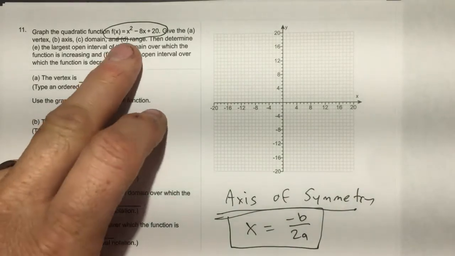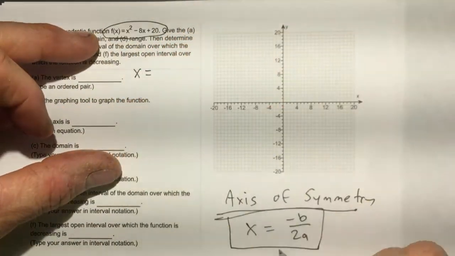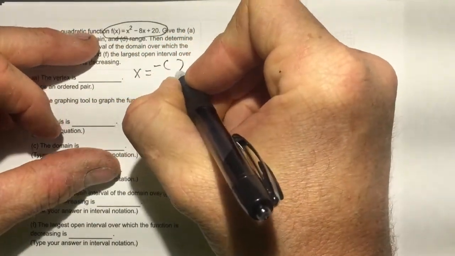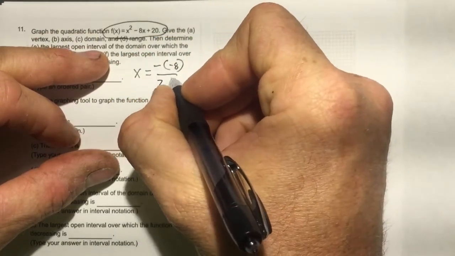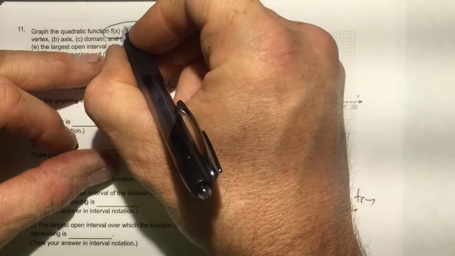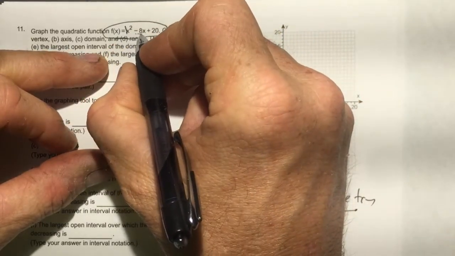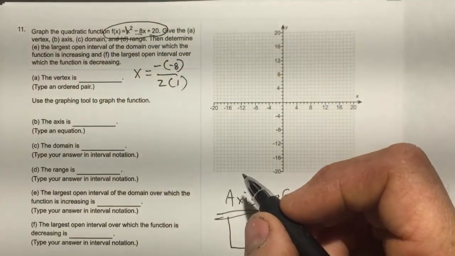All right? This is the axis of symmetry. So what I do here is, on this one, x equals negative b. My b is negative 8, divided by 2 times a, and my a right there in front of the x squared is 1. Remember now, this is 1. This is negative 8. That's 20. That's a, b, and c. We did this for quadratic formula, if you remember.